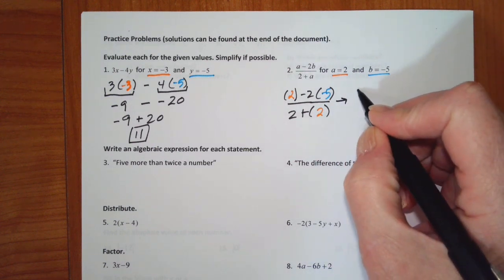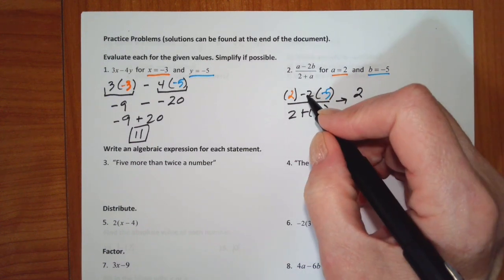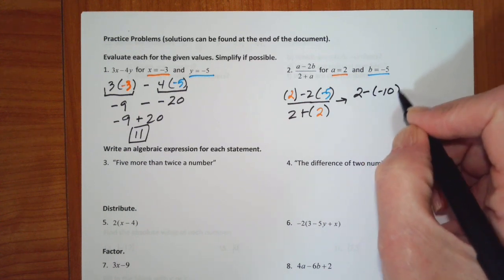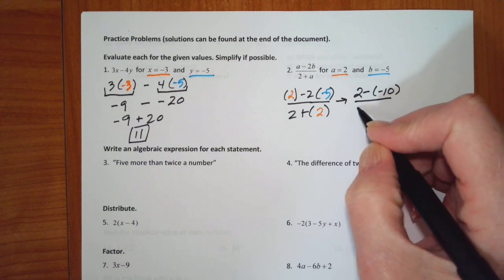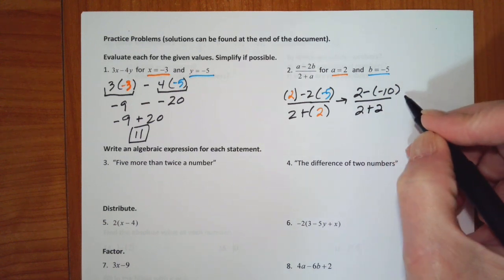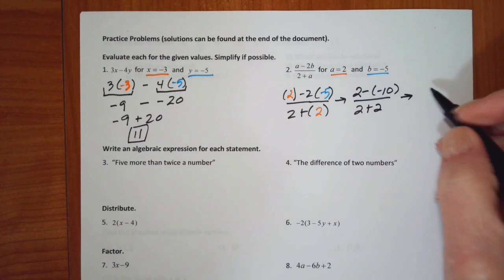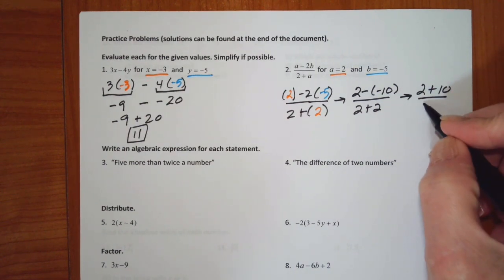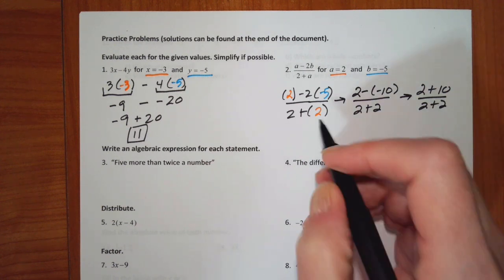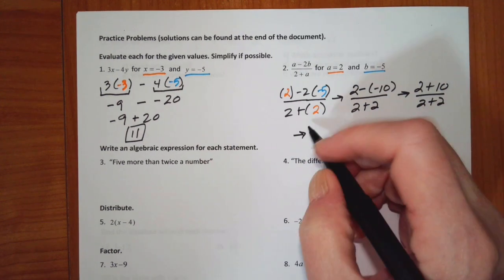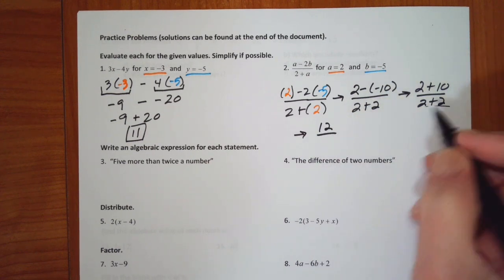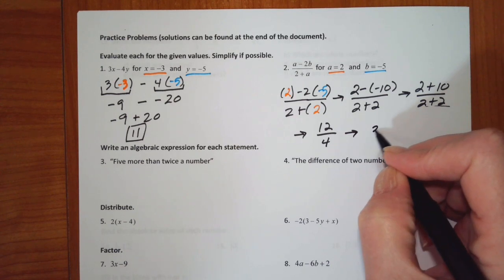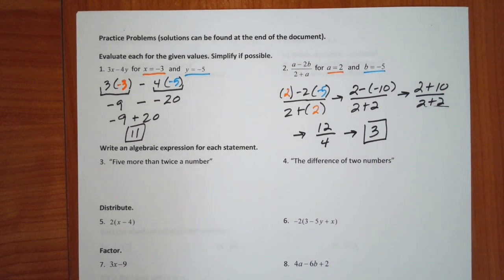So this becomes 2 minus negative 10 divided by 2 plus 2, which becomes 2 plus 10 divided by 2 plus 2. 2 plus 10 is 12, 2 plus 2 is 4, and that takes me to my final answer of 3.